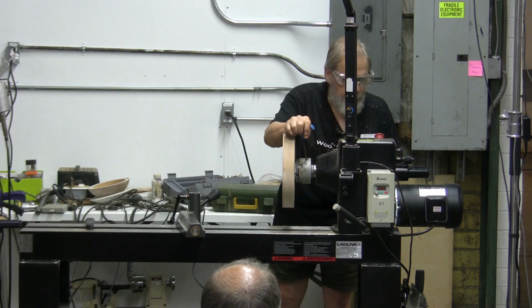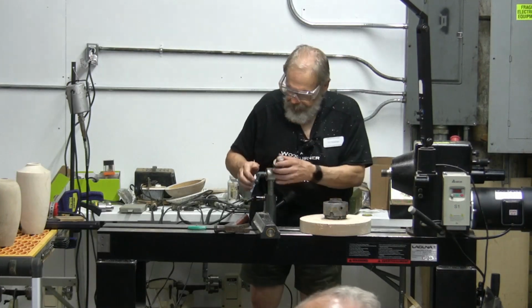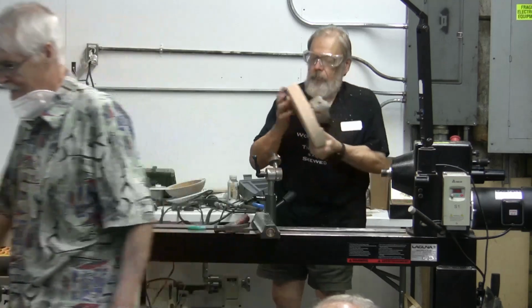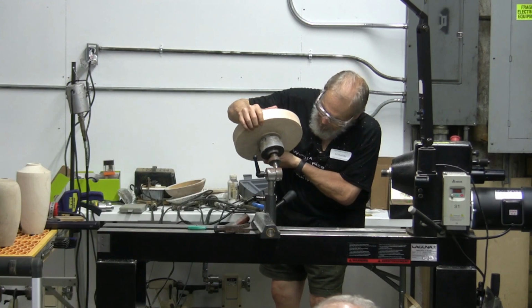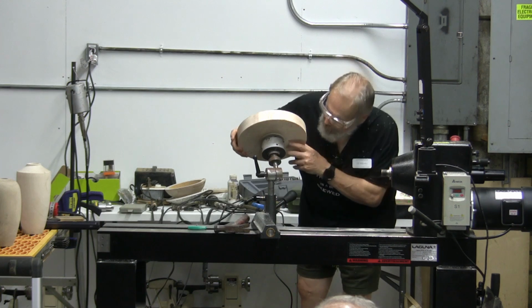We're going to move on to something different now. This is the Trent Bosch device.